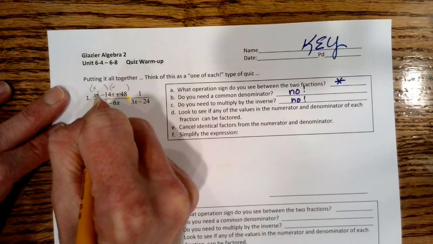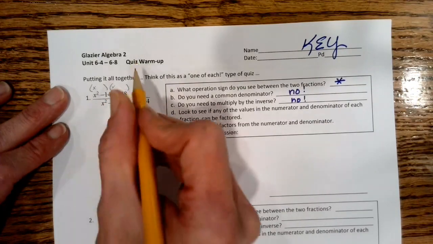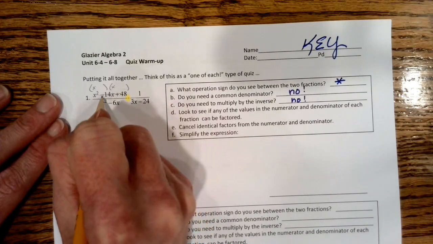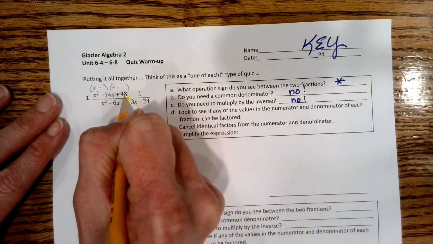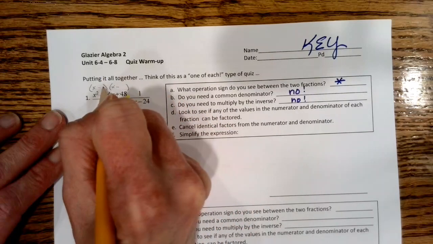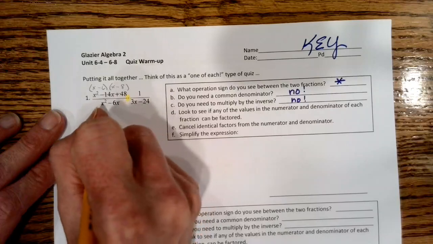X squared factors into x times x. My 48 is going to have factors with the same sign, and that sign is going to be negative. So two numbers that multiply together to give me 48 and add together to give me 14 are going to be 6 and 8.